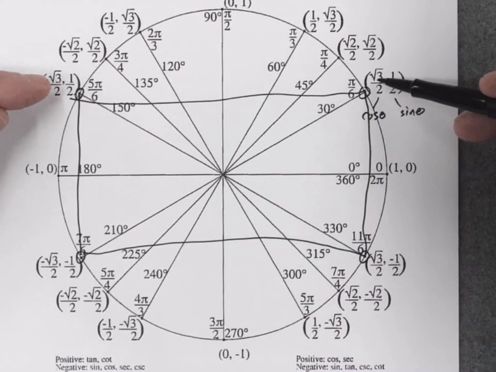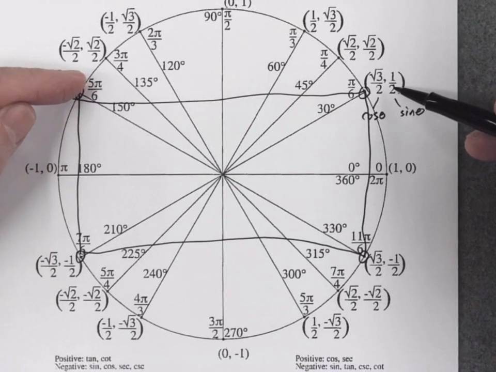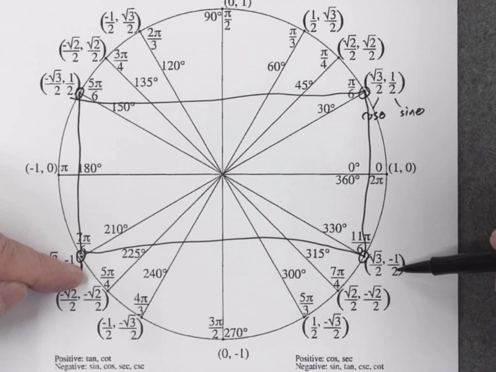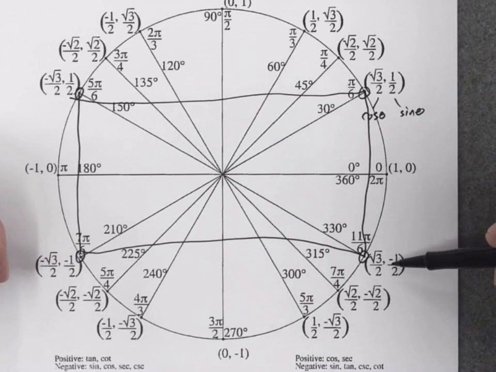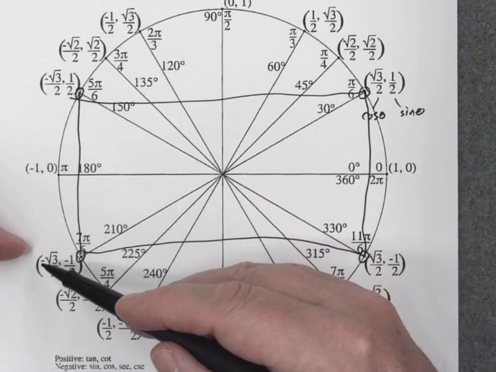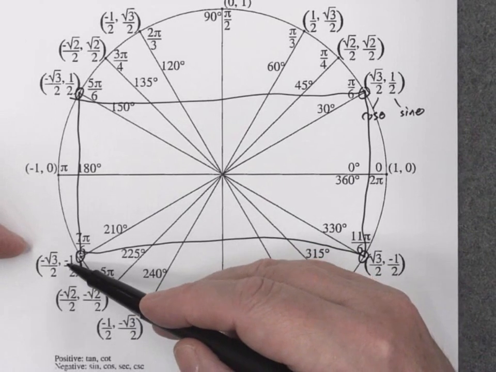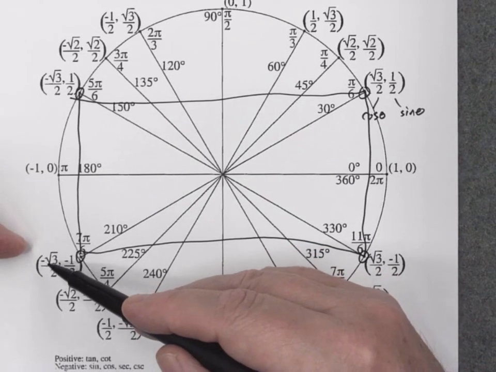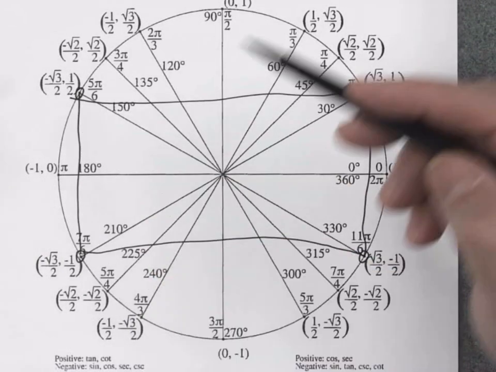Square root of 3 over 2, square root of 3 over 2, square root of 3 over 2, square root of 3 over 2. 1/2, 1/2, 1/2, 1/2. The only differences are the plus and the minus, and that gets determined by which quadrant we're in. So for instance, over here, both these are negative because we're in the third quadrant. The cosine and the sine are negative in the third quadrant, but the values are the same.